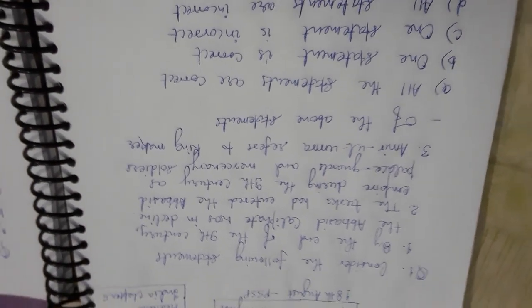Of the above statements, A. All these statements are correct. B. One statement is correct. C. One statement is incorrect. D. All statements are incorrect. Question number 2.